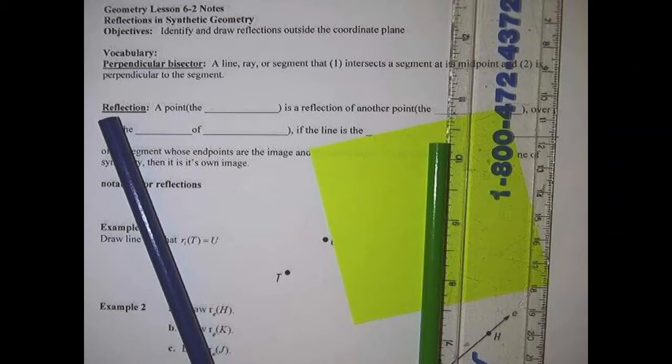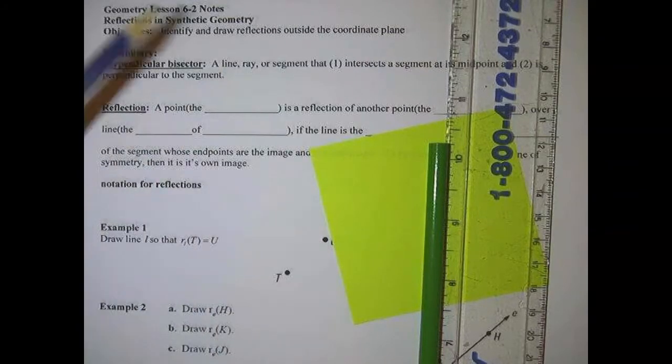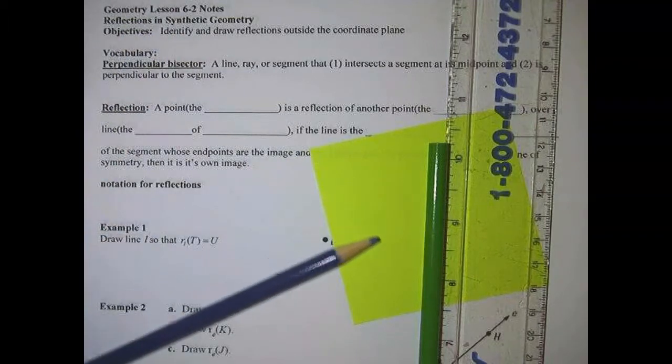Hello geometry students, and welcome to a video on reflections in synthetic geometry. No coordinate plane to help us now.